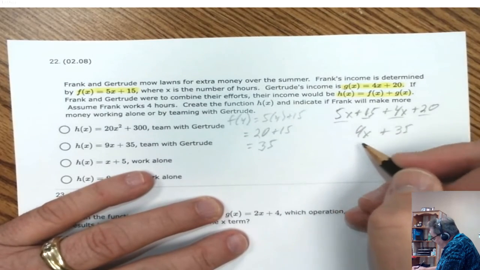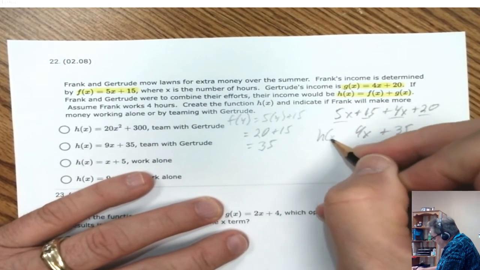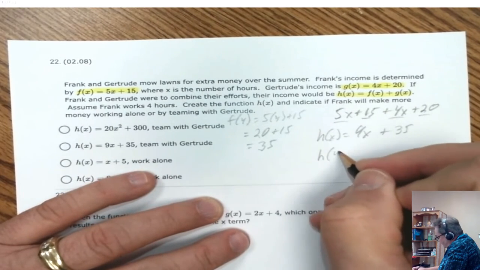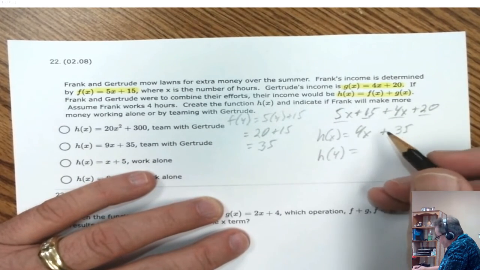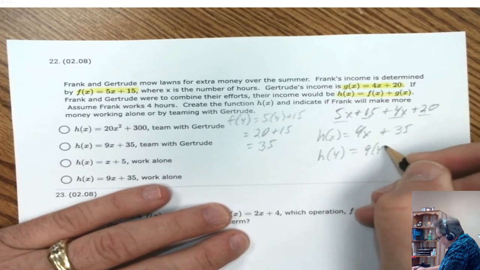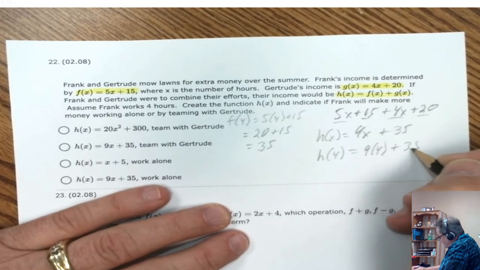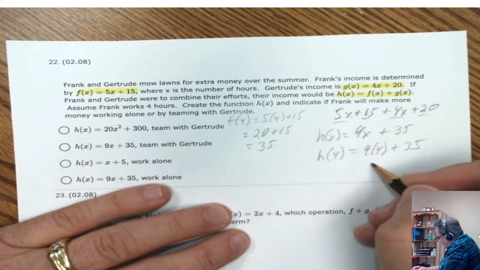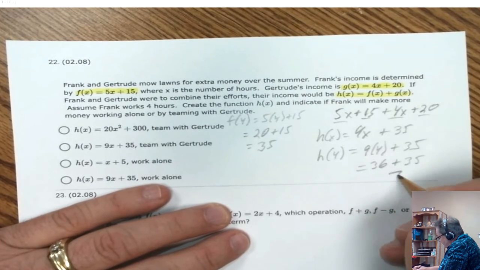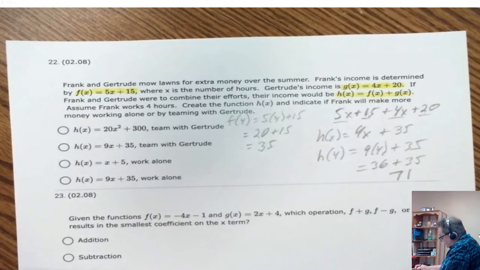That's what our h(x) is when we add those together. So what is h of 4, if he works 4 hours while working with Gertrude? 9 times 4 plus 35. 9 times 4 is 36 plus 35. So $71.